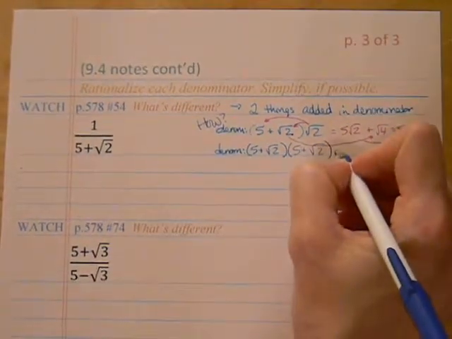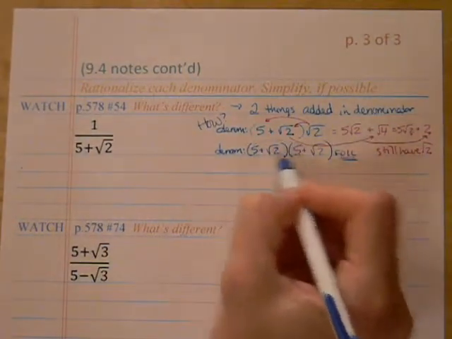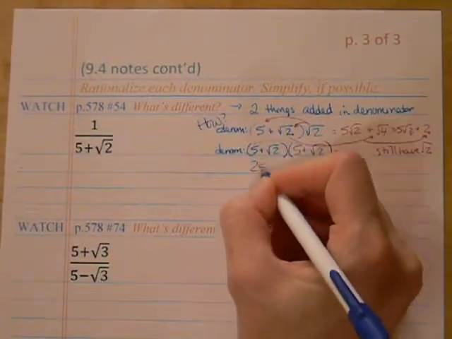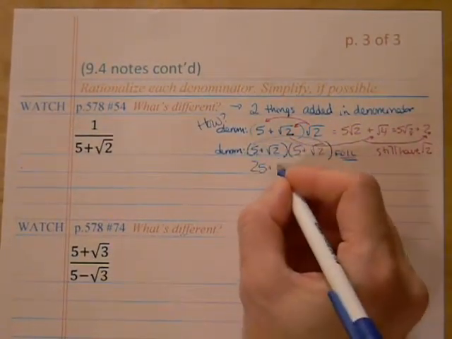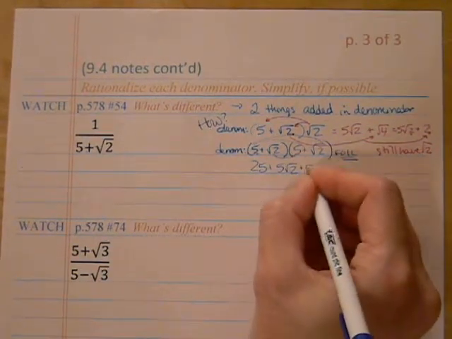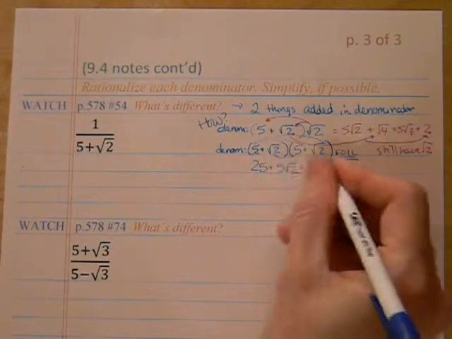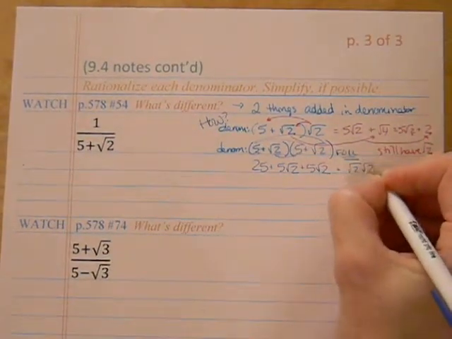Well, in this case, you're going to have to FOIL, which means your first times first turns out to be 25, 5 times 5. Your outside times outside, there's a 5 radical 2. Your inside times inside, there's another plus 5 radical 2. And last times last, which is going to be a radical 2 times radical 2.